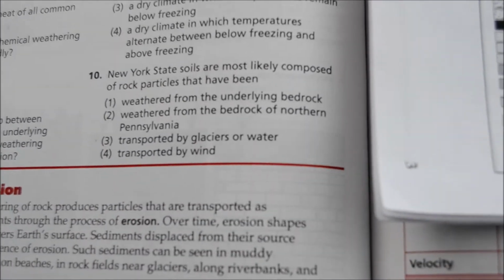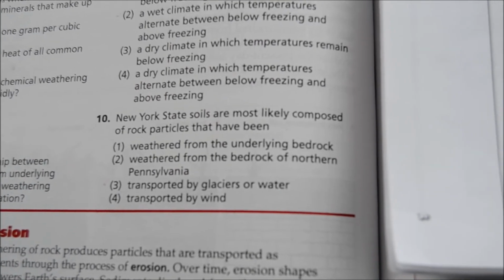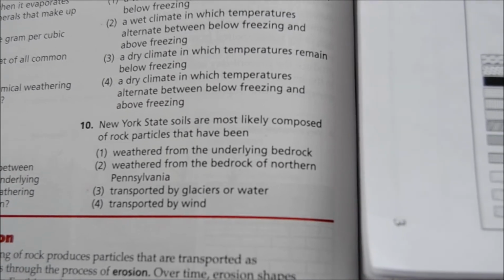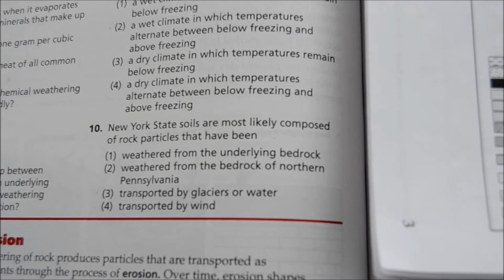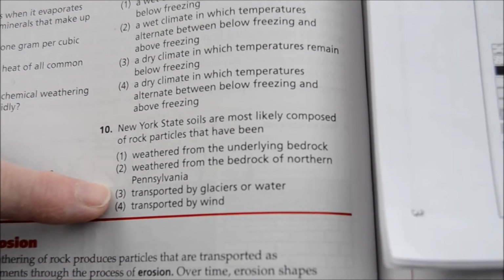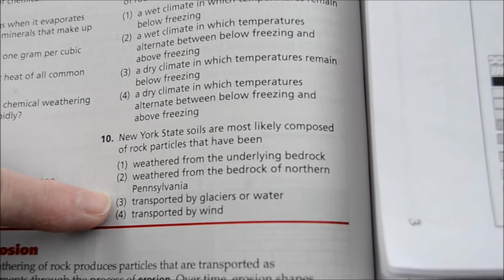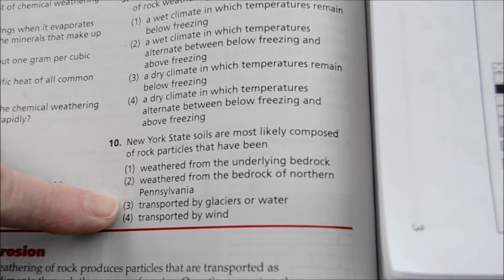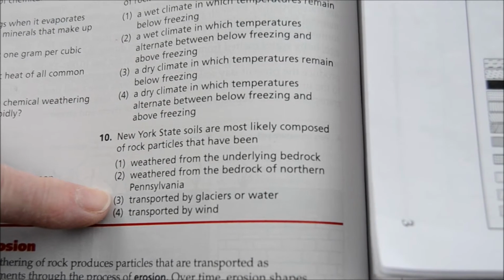Number 10. New York State soils are most likely composed of rock particles that have been transported by glaciers or water. A lot of ours has come from Canada, so it's come from a glacier.